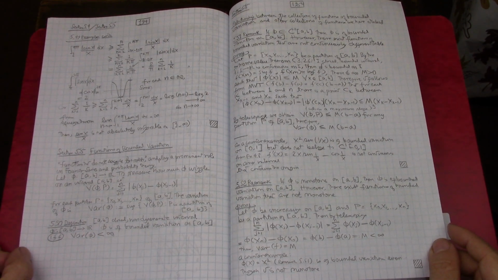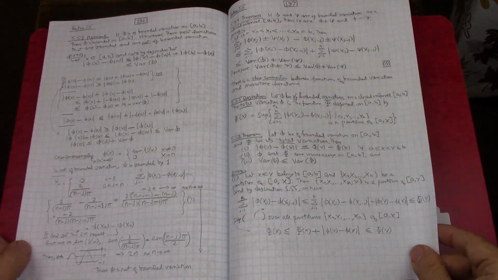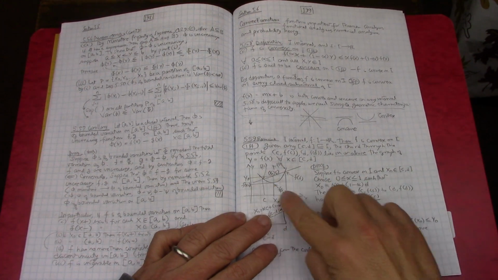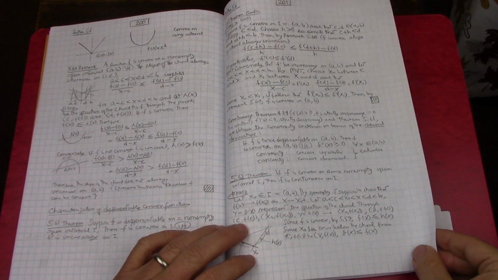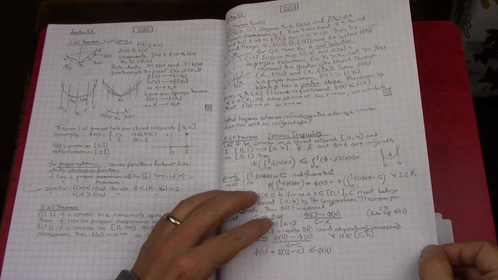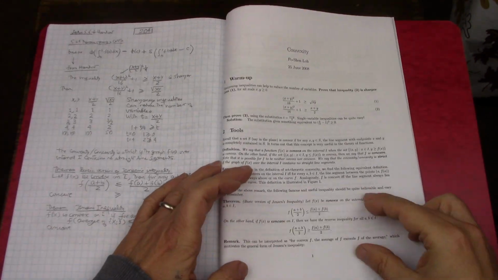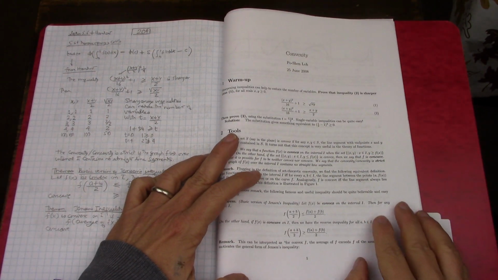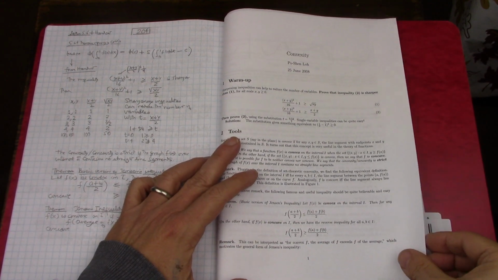Then functions of bounded variation, which ended up going into some convexity discussion. Interesting, very interesting, convexity. Then I found, and this is all near the end, Jensen's inequality, which is very well explained in a handout that I found, where this person talks about a simpler way, which is kind of obvious when you read it.